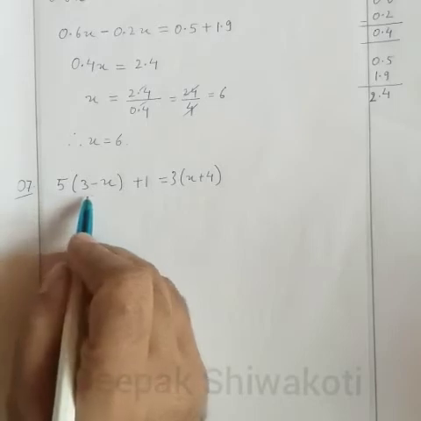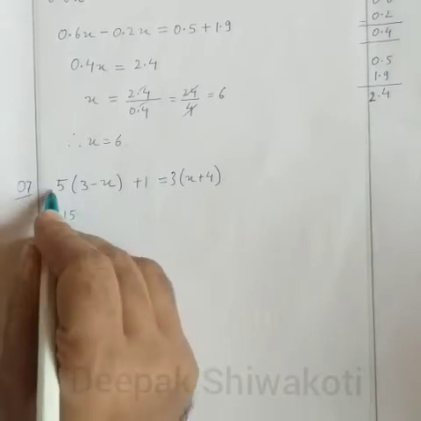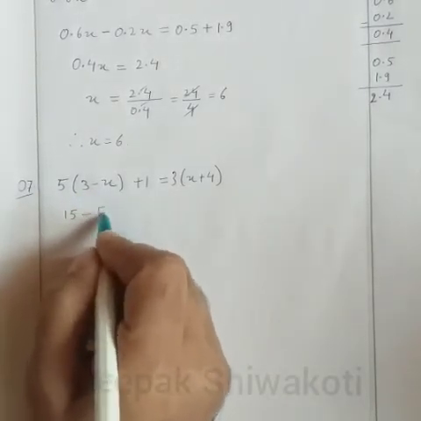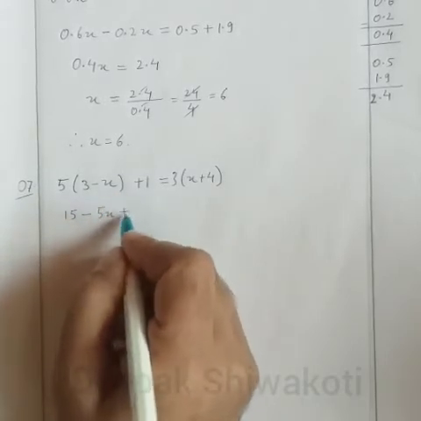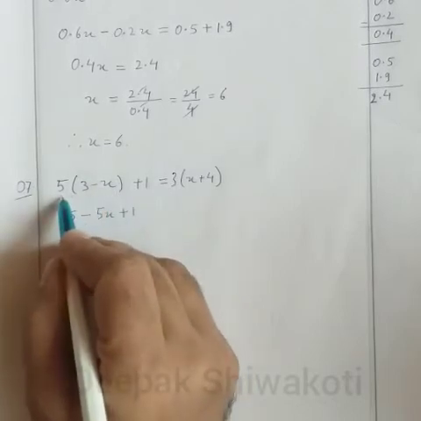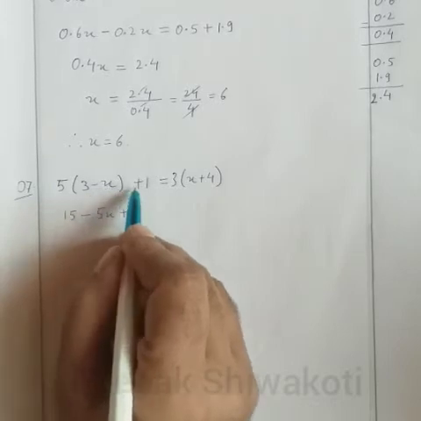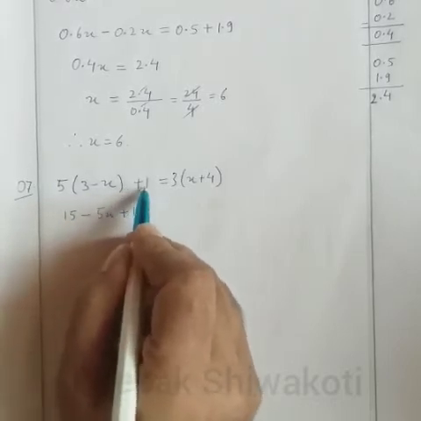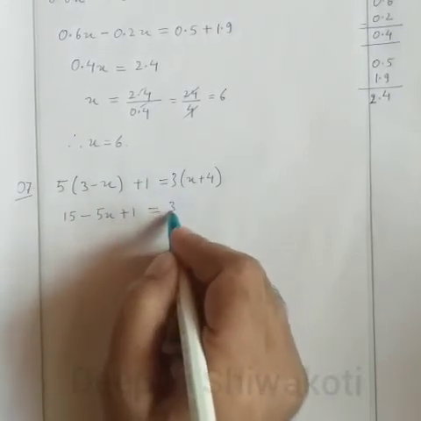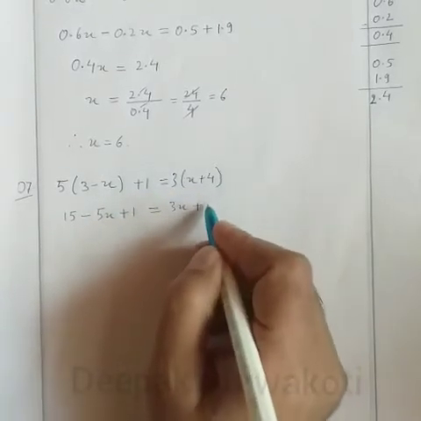Now the left hand side of this equation, we can open this bracket at first. 5 threes are 15, plus into minus, minus 5 into x, 5x, plus 1. This is outside the bracket, so we don't have to multiply it with this 5. We are multiplying 5 with this 3 and minus x only, not with this plus 1. It is outside the bracket. Now the right hand side: 3 into x, 3x, plus 3 into 4. 3 fours are how much? 12.